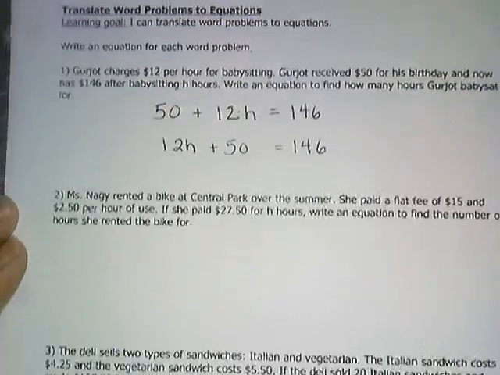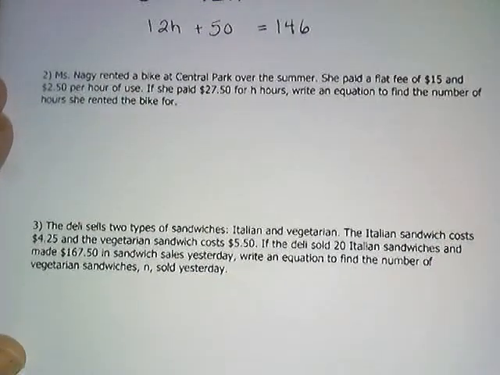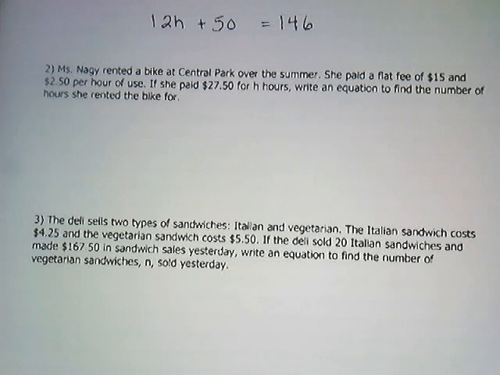All right, let's take a look at example number 2. Miss Nagy rented a bike at Central Park over the summer. She paid a flat fee of $15 and $2.50 per hour of use. If she paid $27.50 for 8 hours, write an equation to find the number of hours she rented the bike for.